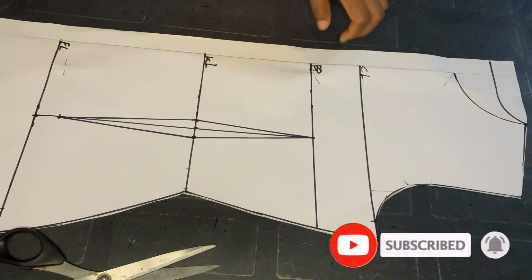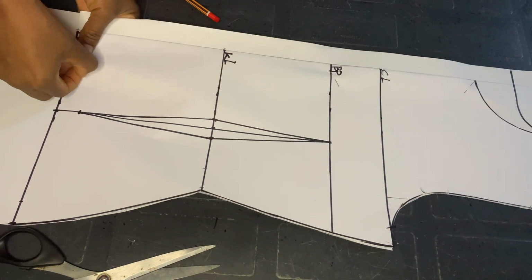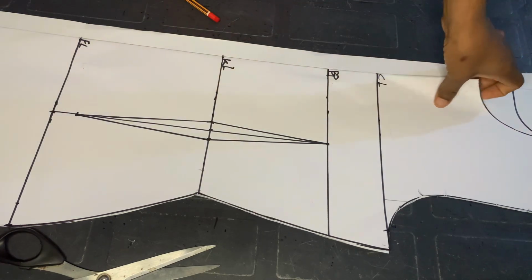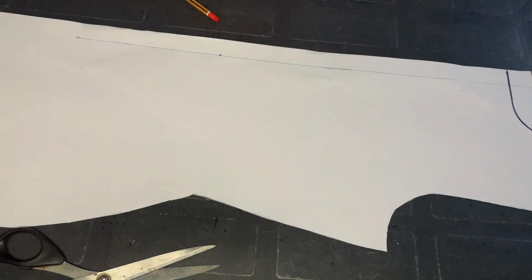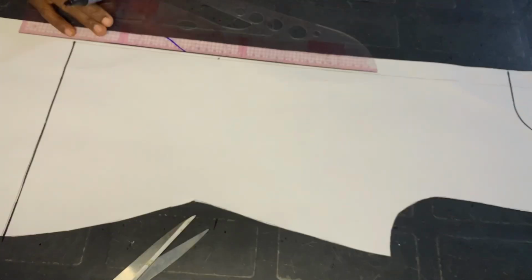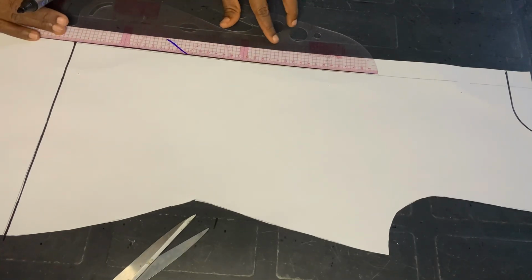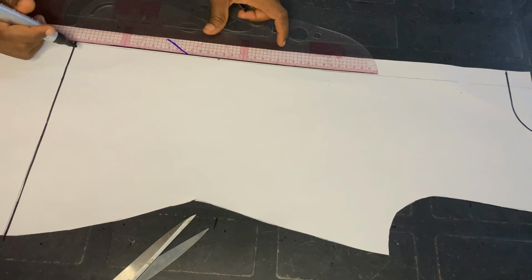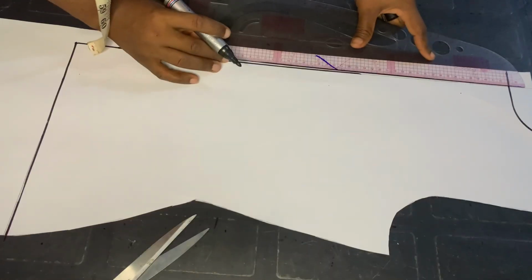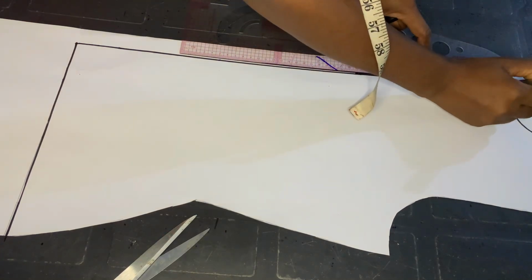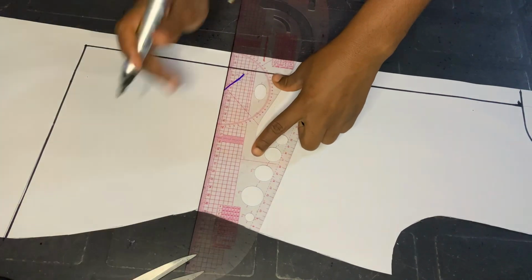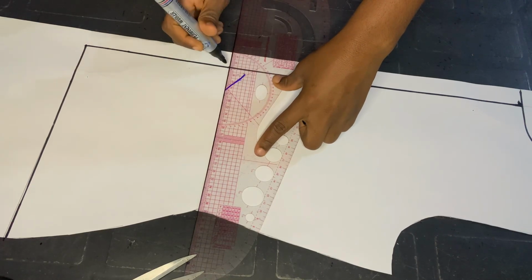I'll leave a mark on the waistline and also on the full length, so I will know where my waistline is and also my full length by the time I take out the front pattern. I'm done tracing out the side. The next step is to remove the pattern paper and make the full length of the back visible. I'm also going to make the zipper allowance visible as well by using my marker pen to draw the line. I'm going to do the same thing to the waistline. That's why I left a dotted mark or line so I can use it to trace it out.